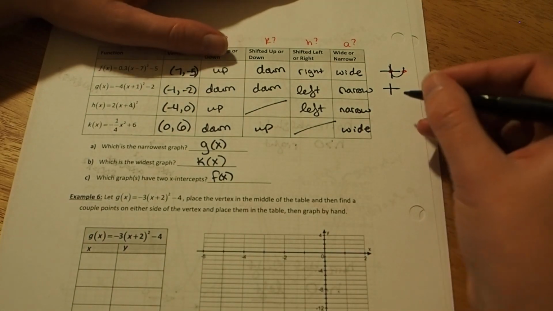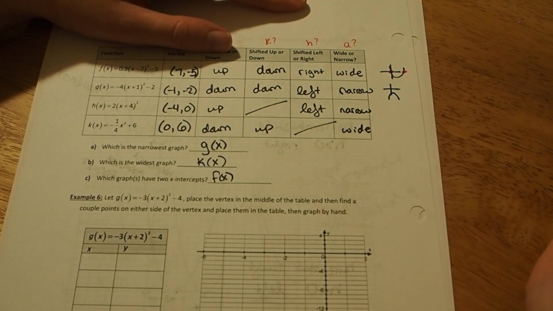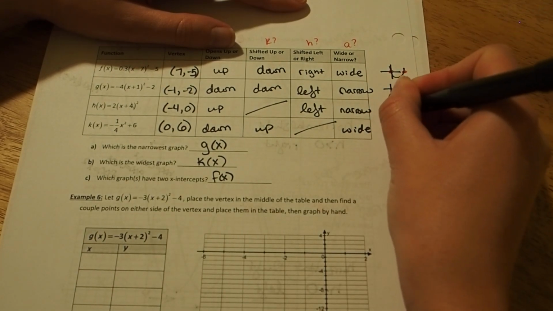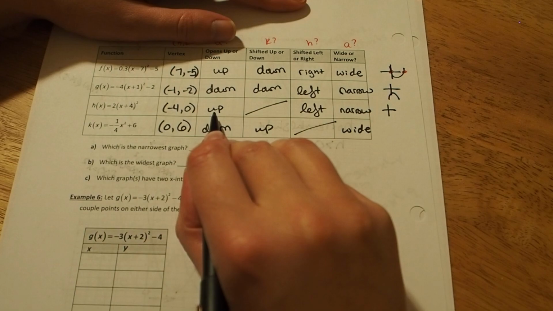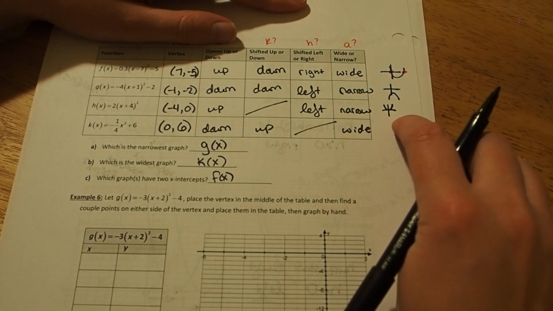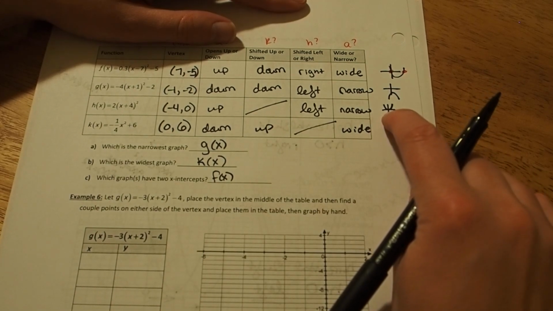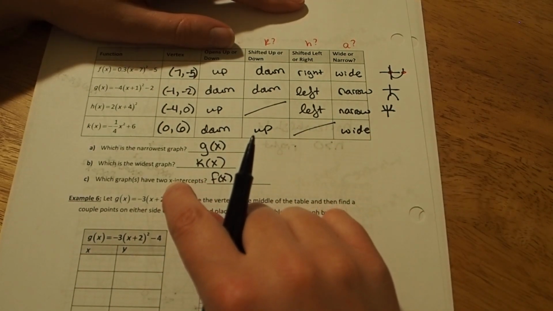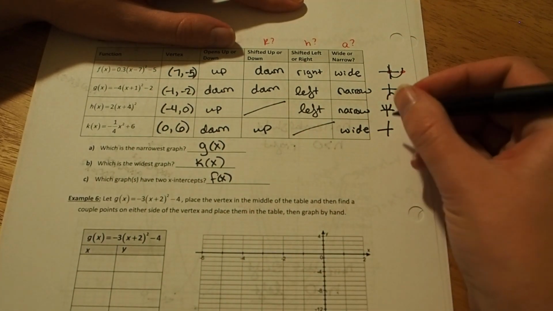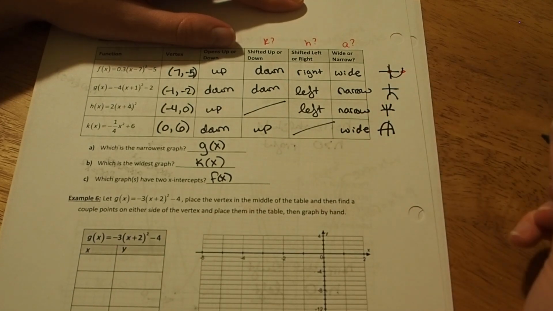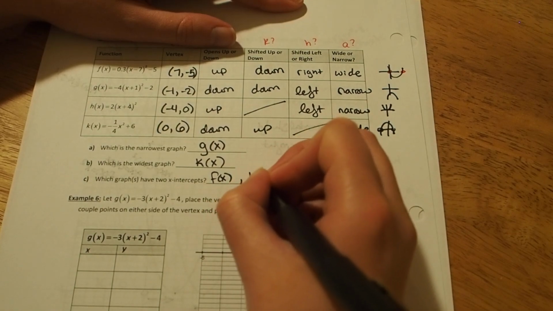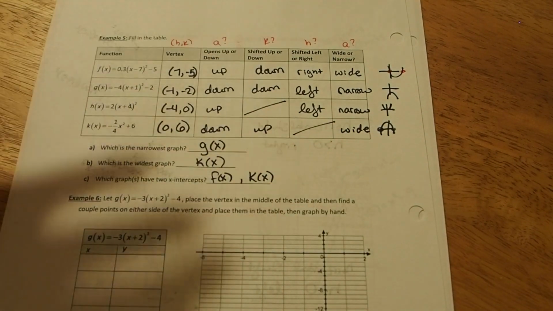Okay, so G opens down and got shifted down. So it's like this. It has no x-intercepts. It opens down and was shifted down. Next, this one opens up but was not shifted up or down, so it's right on the x-axis. So it only has 1 intercept, so that's not going to have 2. Okay, and the last one, this one opens down and was shifted up. So again, it opens down but was shifted up, so it's going to have 2. So F and K both have 2 x-intercepts.